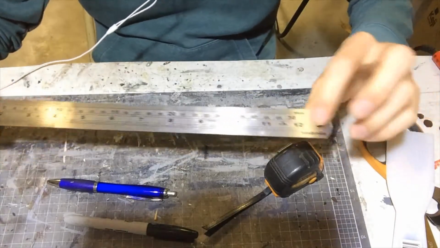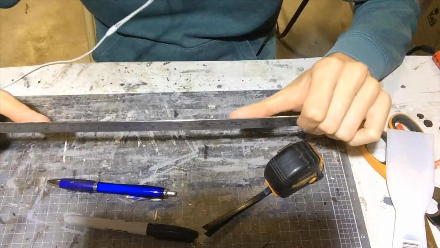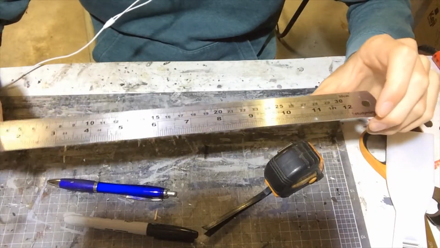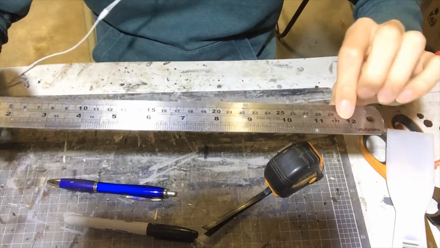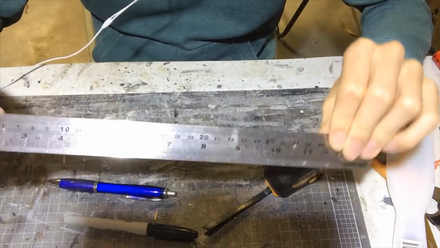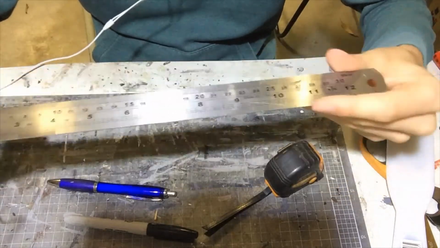This one's made by StudyMate. Got this one a while ago. Relatively inexpensive. I got this from Officeworks in Australia. So yeah, this has lasted me a while. It's got a couple of scratches and marks on it, but oh well. Yeah, lasts a while. Good quality steel ruler.